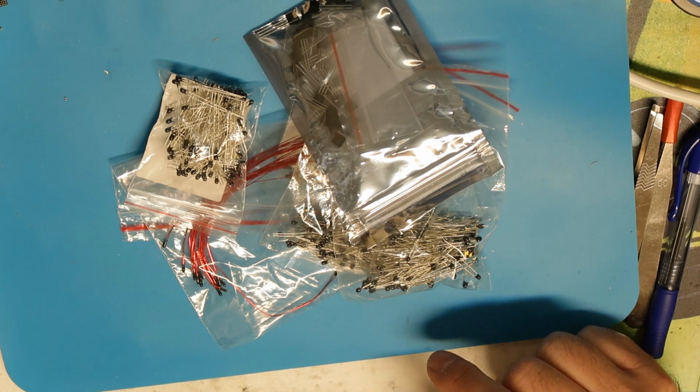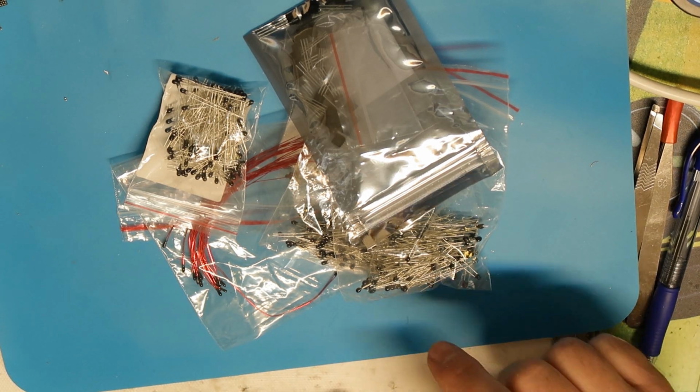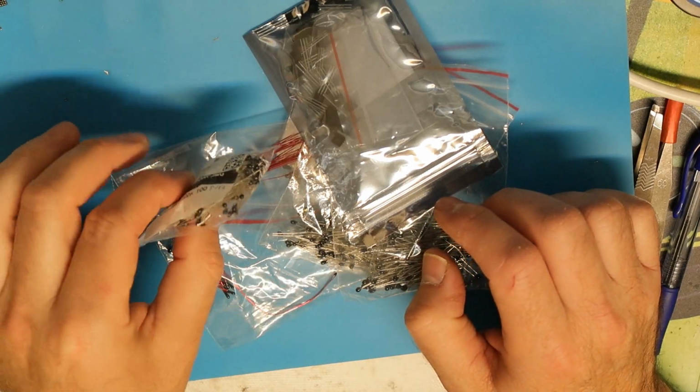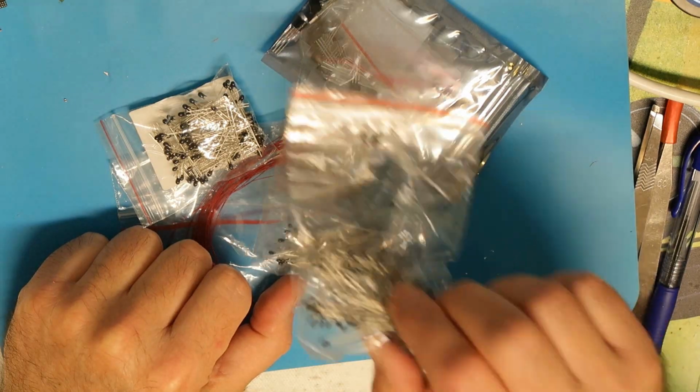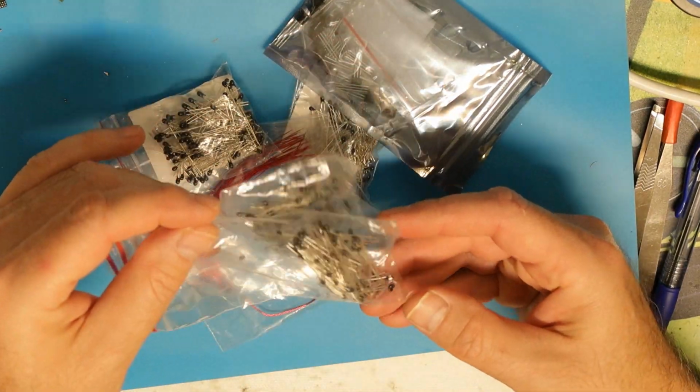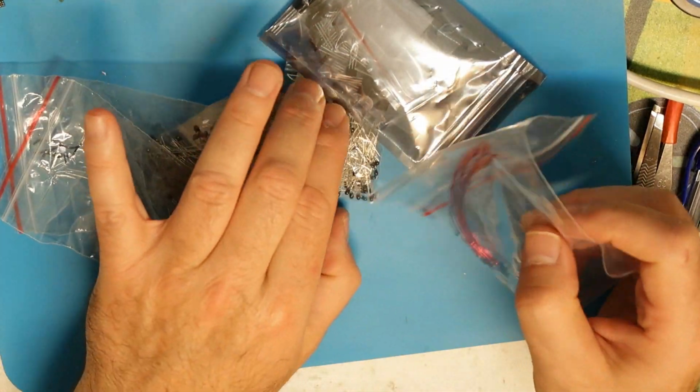Okay, what you see here are not bugs. They look like it, but they're not capacitors and not resistors. These are something different, and we will talk about it.